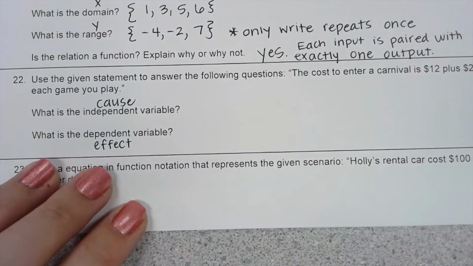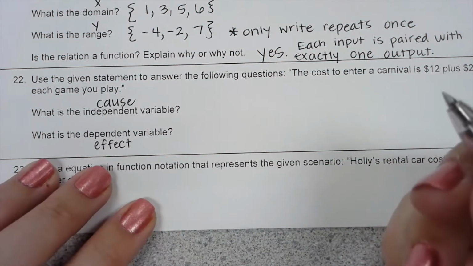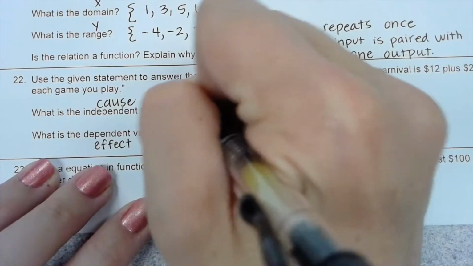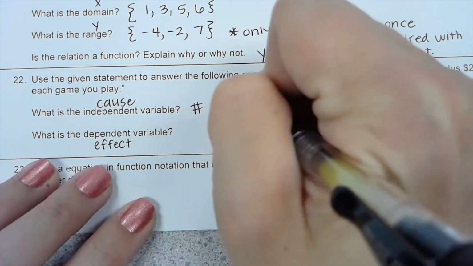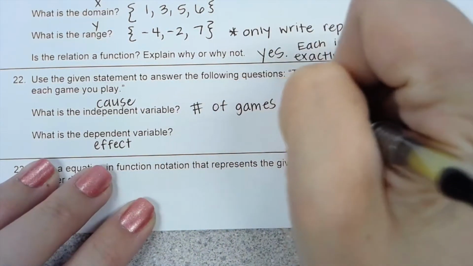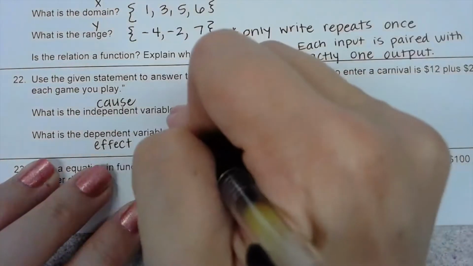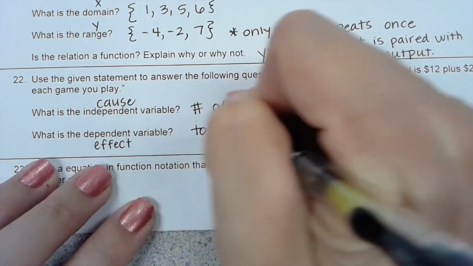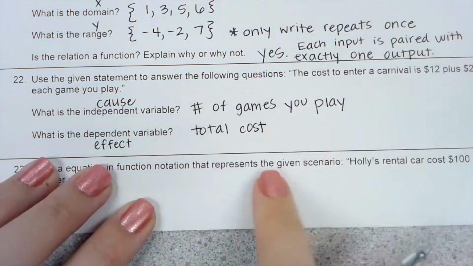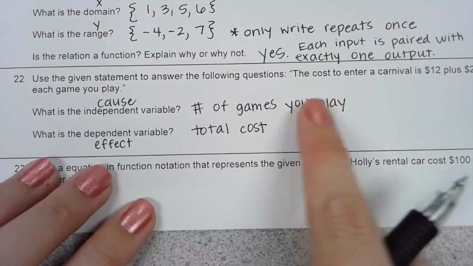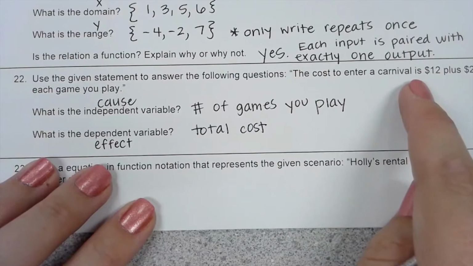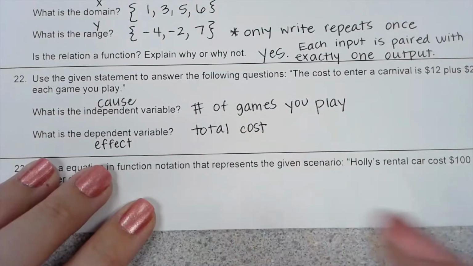And so the thing that causes the other one to change would be the number of games you play. And then depending on the number of games you play, that would affect your cost or your total cost for attending the carnival. So this gets changed based on this. Everybody pays $12 to get in, but depending on how many games you play, that would affect how much money it costs you.